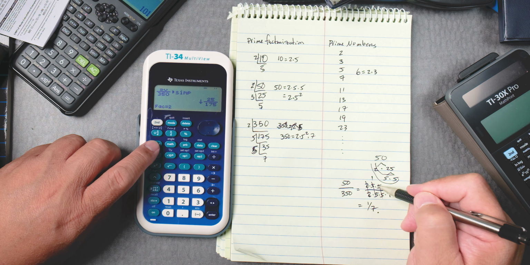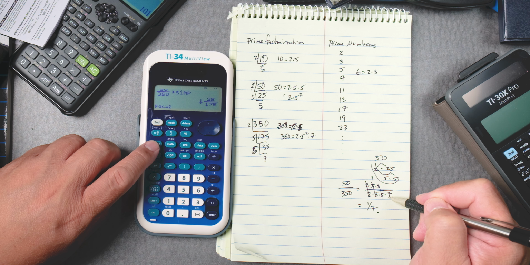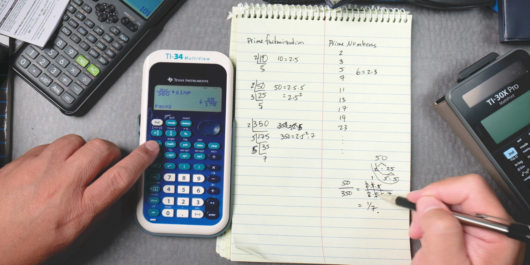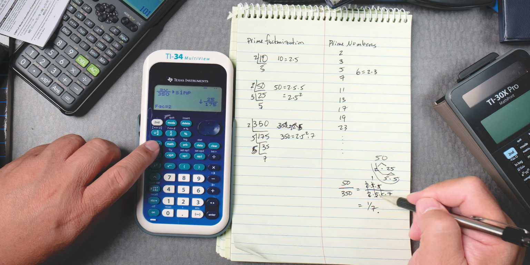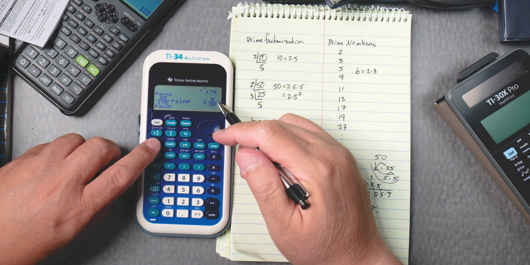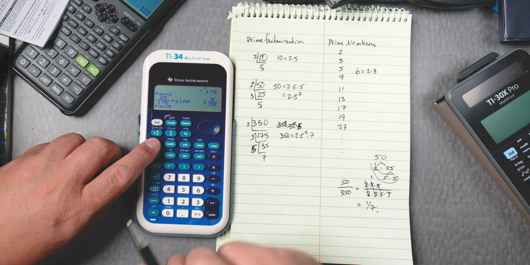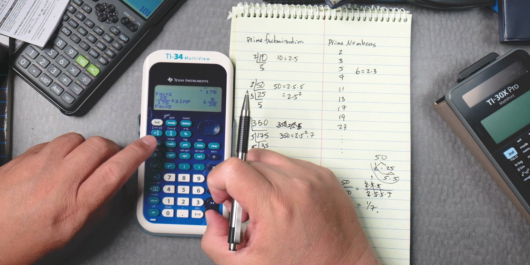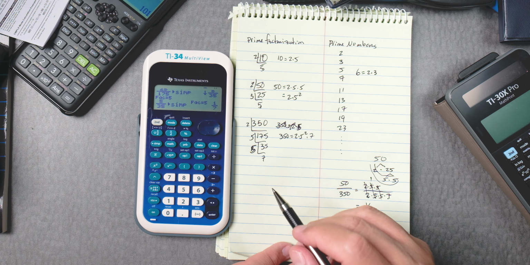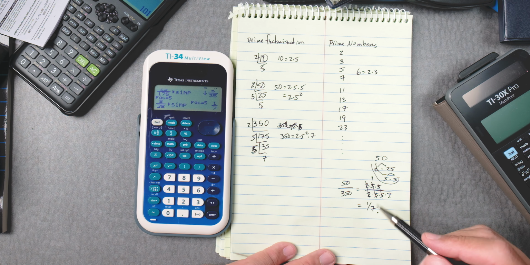So that's 25 over 175. Look at that. And if I cancel this, simplify even more, I get 5 over 35. Let's see. Simplify. Enter. Yep. 5 over 35. And then simplify. Enter. 1 over 7. Okay. There it is. There's the answer.